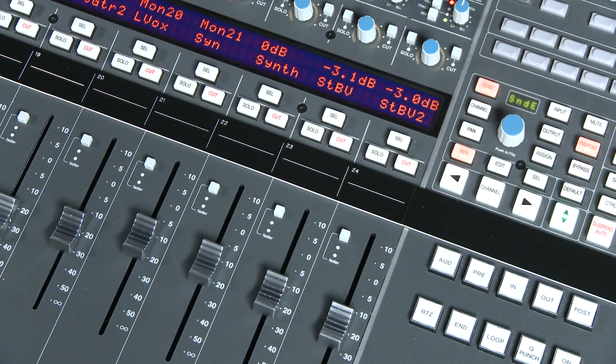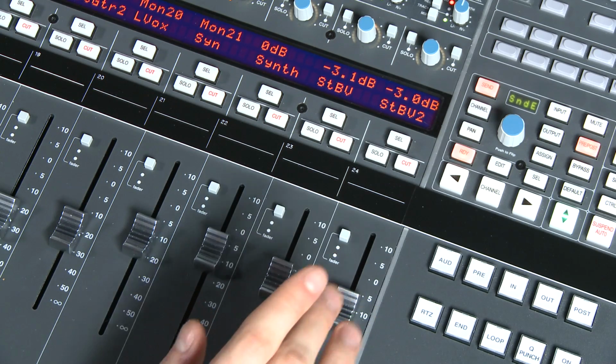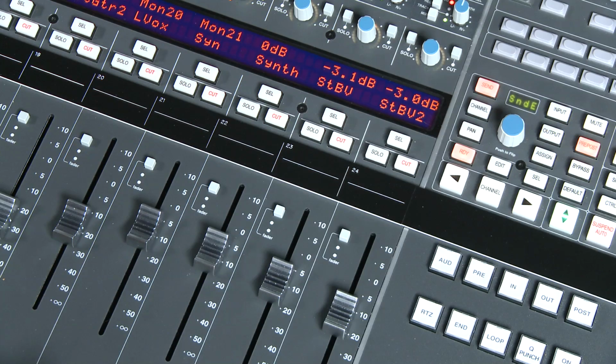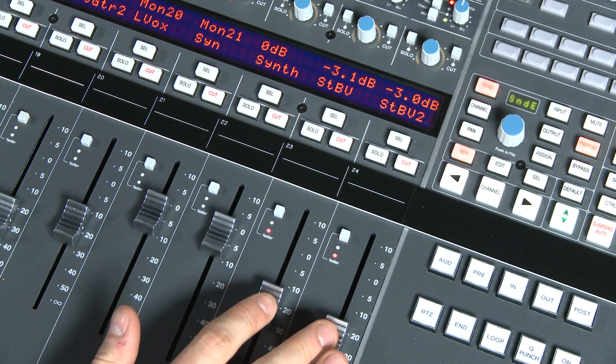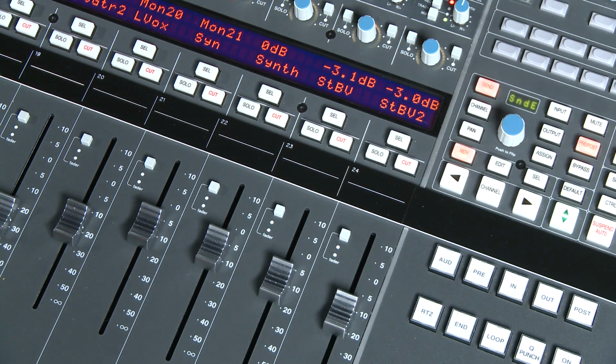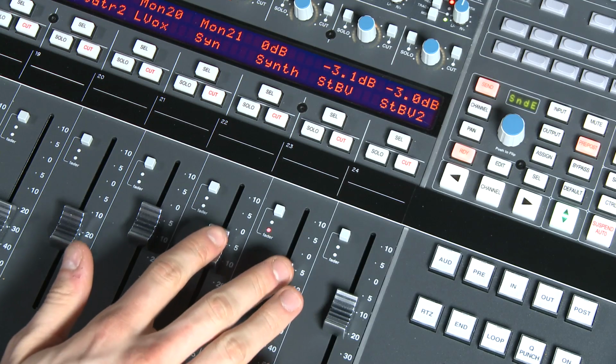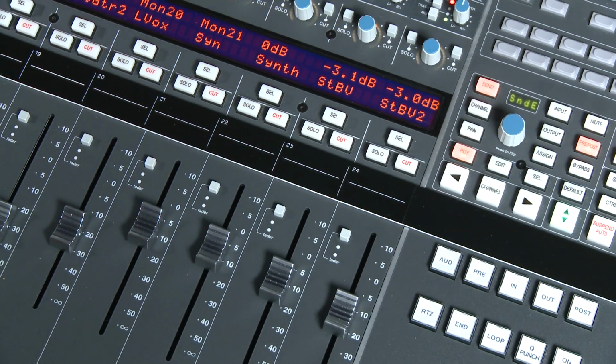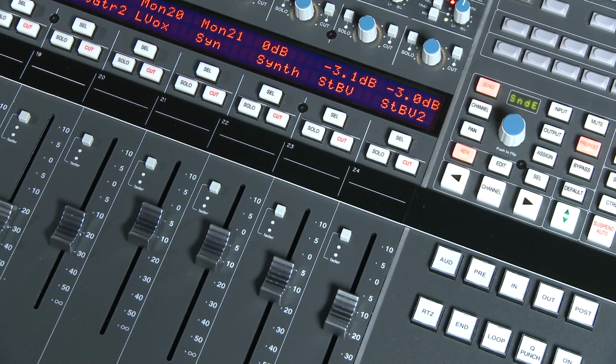The high-quality 100mm motorized faders can be used in 3 modes. In the analog mode, they control the channel's analog level with SSL automation features based on the heritage of G and E series automation that are familiar to anyone who has worked on an SSL. In DAW control mode, the faders can remotely control an external DAW's track levels.